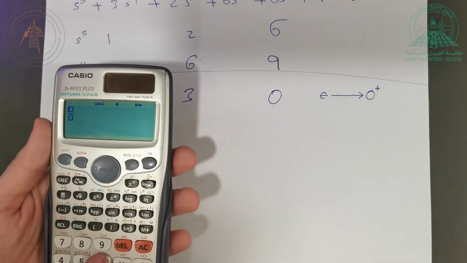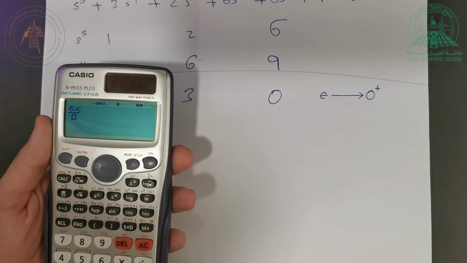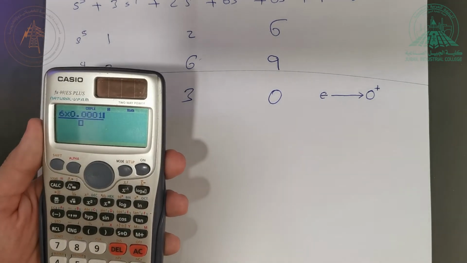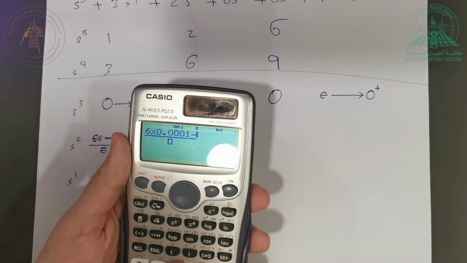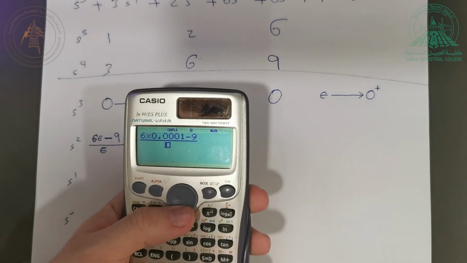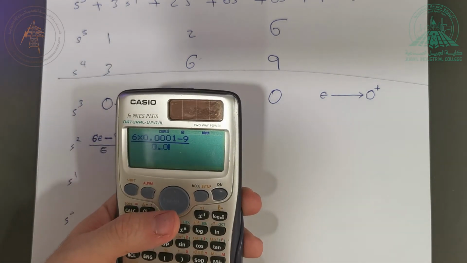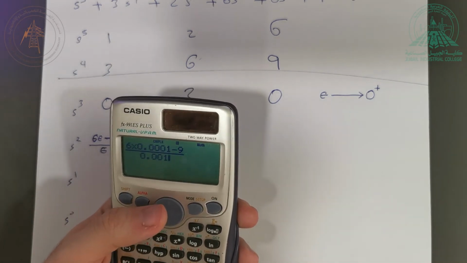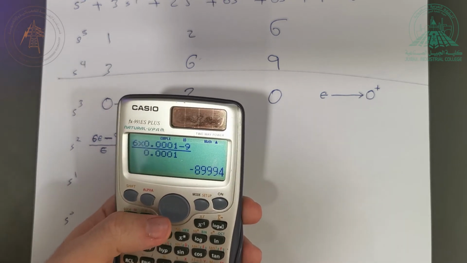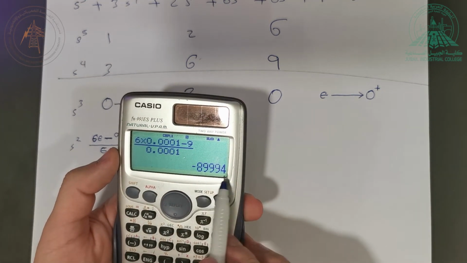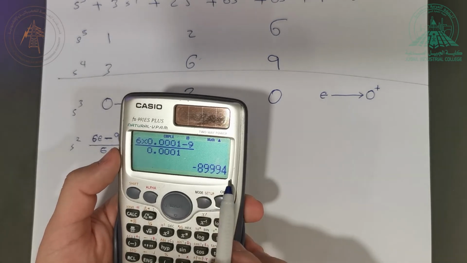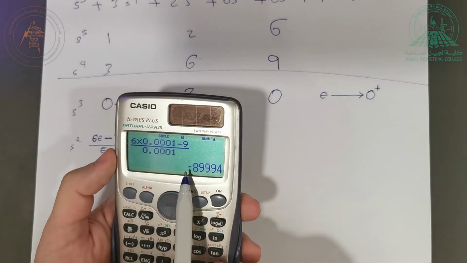So look what I'm going to do. I'm going to put 6 multiplied by 0.0001 minus 9 divided by epsilon. What is epsilon? 0.0001. Oh, sorry, I need one more 0 here. Look at the number that I have here. It's a very large negative number. This is what I know. I want to know what's the sign.